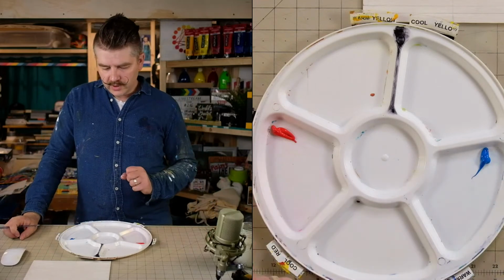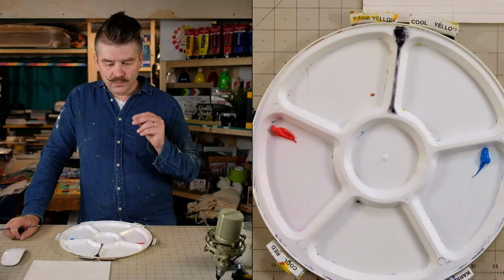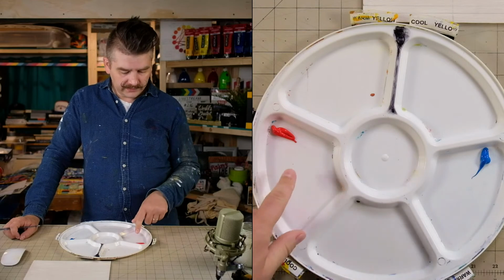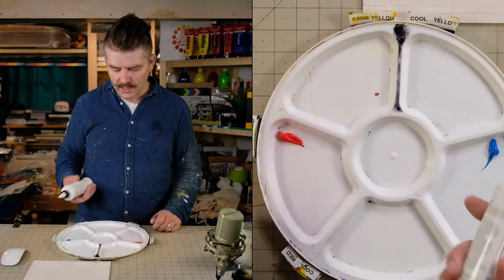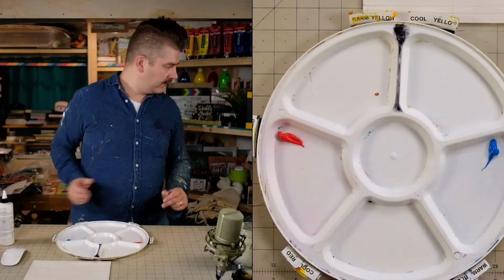So what she's doing is she's also diluting these paints significantly with various different types of medium.